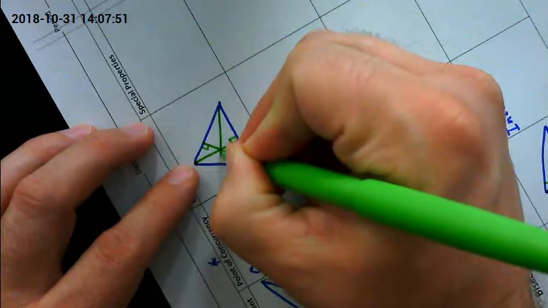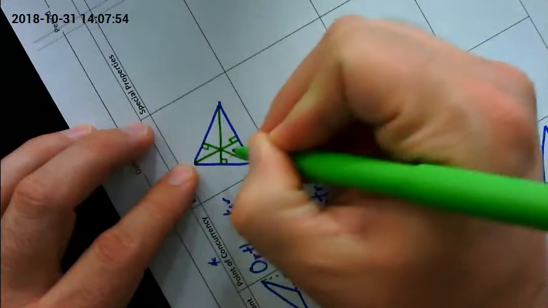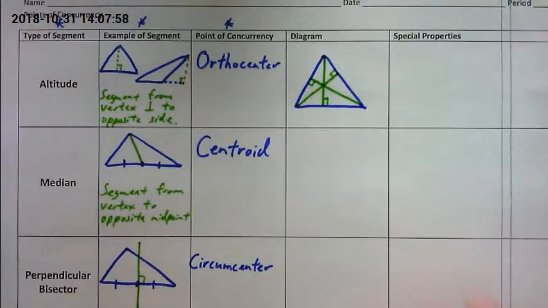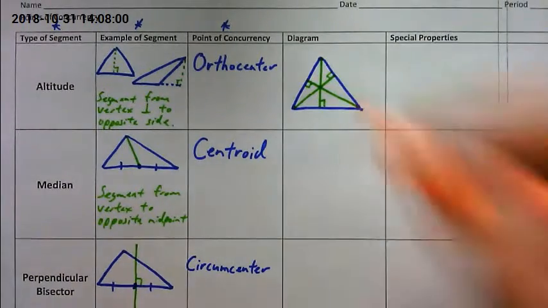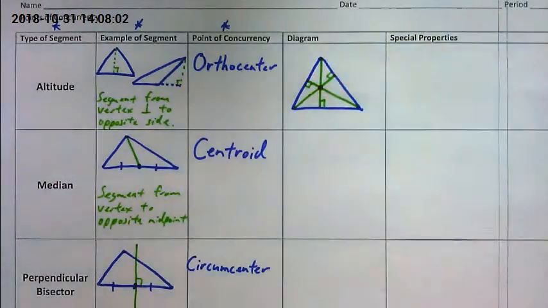When I draw on this line, all three, if accurately done, should go through the same point. And that's a point of concurrency. That would be where our orthocenter is. So that's our orthocenter right there.